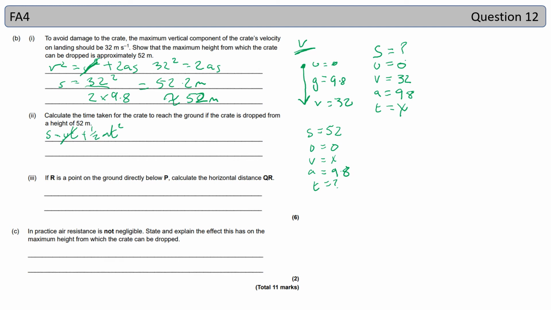We can rearrange this: T squared is equal to 2S over A. Therefore, T is equal to the square root of 2S over A, which is the square root of 2 times 52 over 9.8, which gives us an answer of 3.26 seconds. Given that everything else is given to 2 sig figs here, we'd probably round that to 3.3.